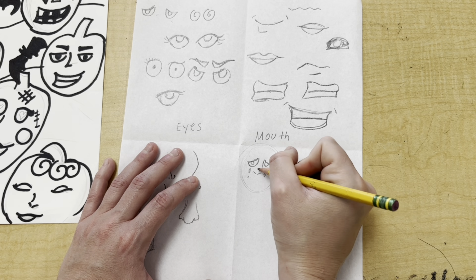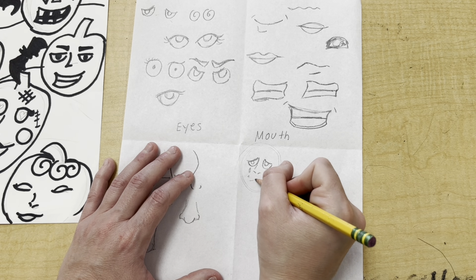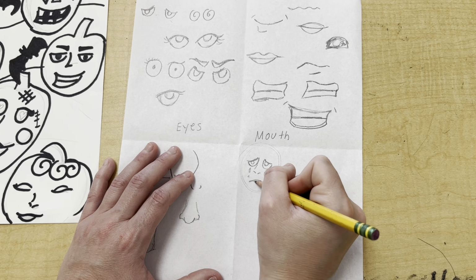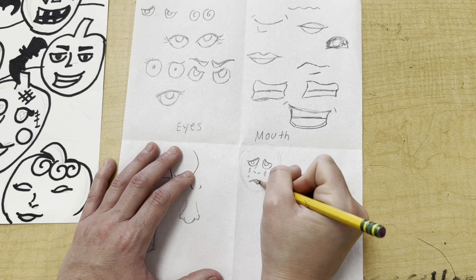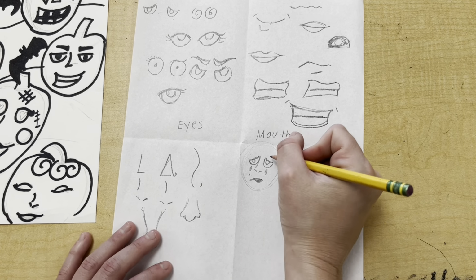The little dots for the nose. Have it open a little bit, she's crying. And you got sadness. Oh, so sad.